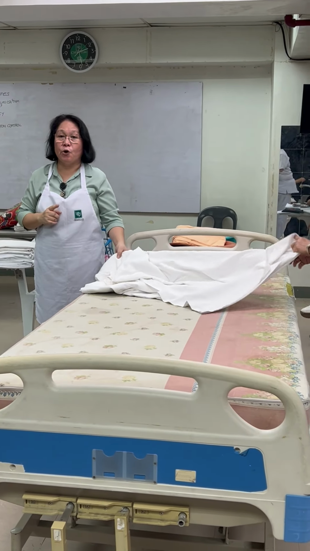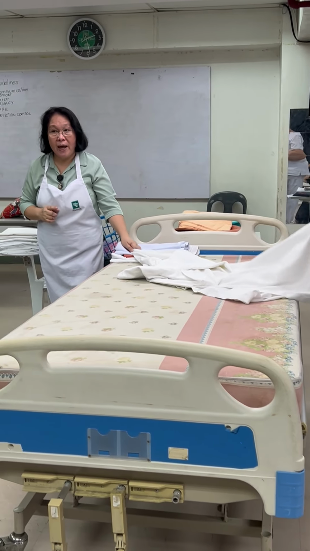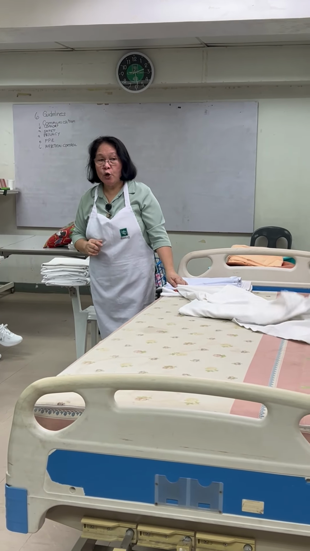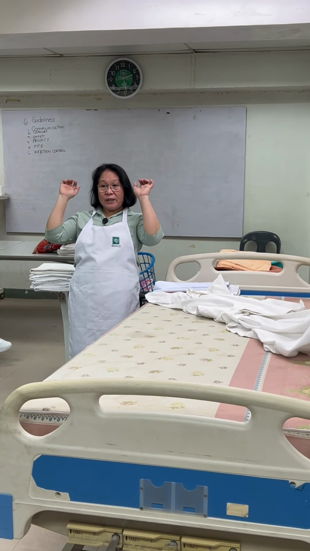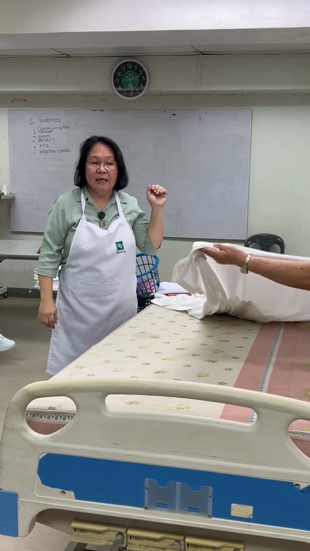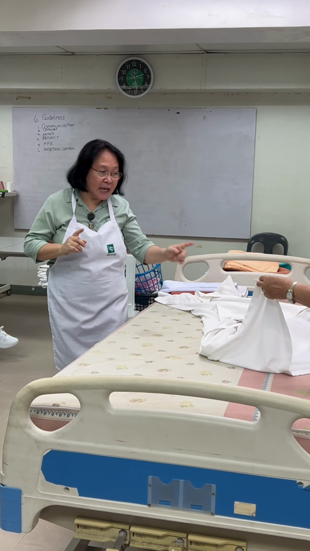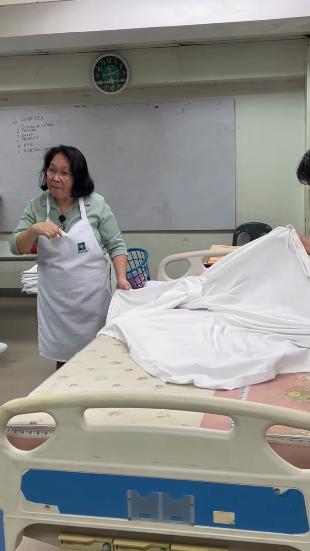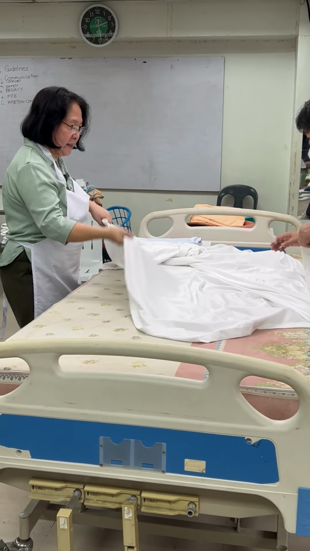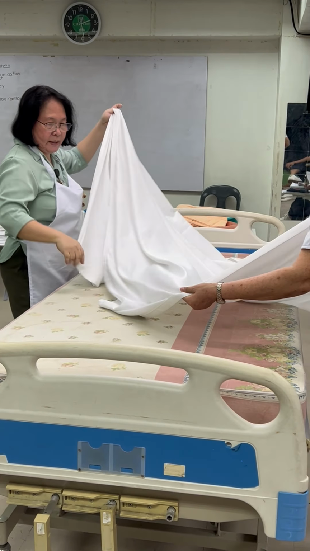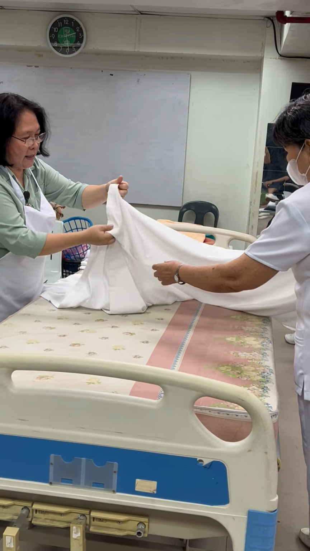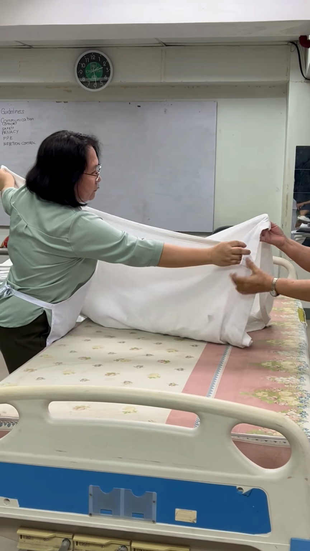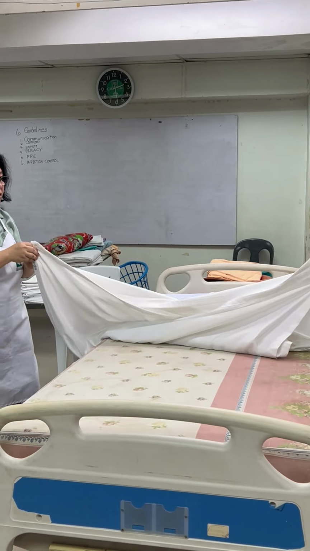Now, the top sheet for occupied is different. Why? Kaya naamay si patient. So, this is folded crosswise. Crosswise, kay pag unitan na to ni patient, bitad ka sa soiled linens. Muna siya nga for occupied, this is crosswise. The same principle gihapon, but bad to bad. Okay? Parihan siya. Okay? Yeah, crosswise na ni. Okay?